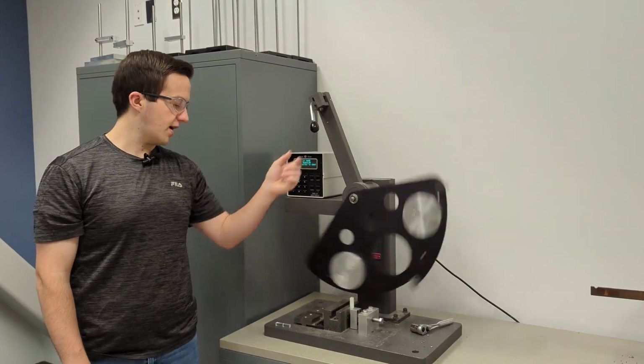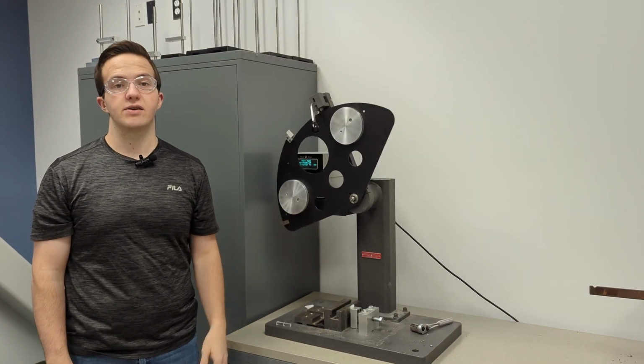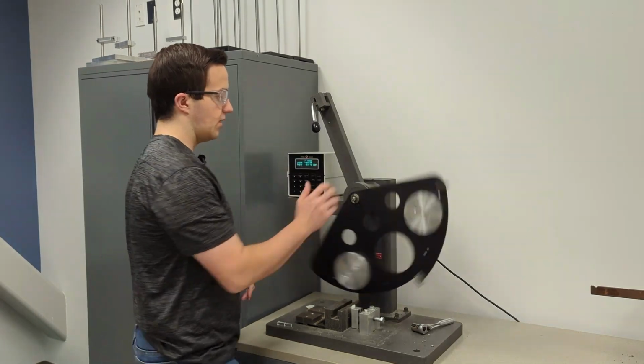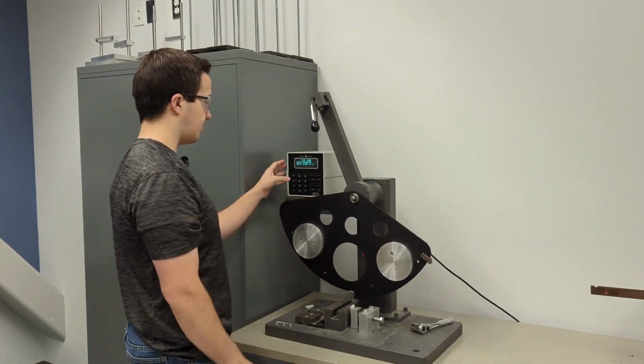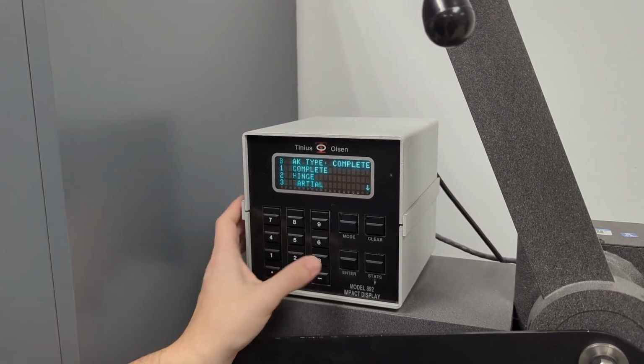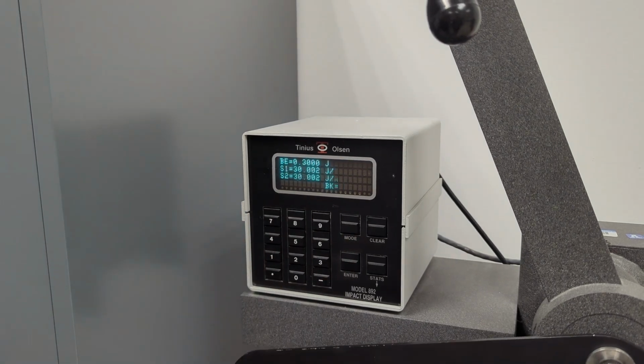Release the pendulum when indicated on screen. Be sure to stay clear of the pendulum's path. Once you've stopped the pendulum, select the proper break energy condition on screen. Record the measured break energy value. Repeat these steps for each sample.